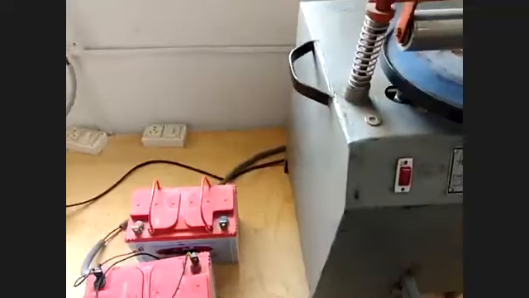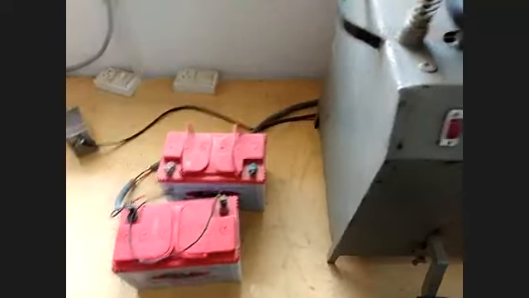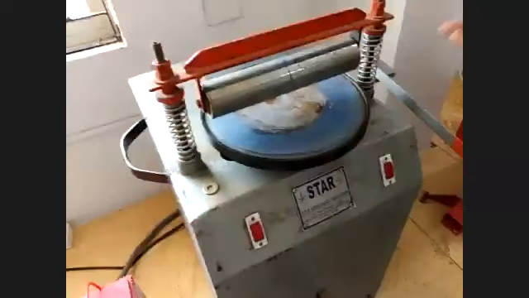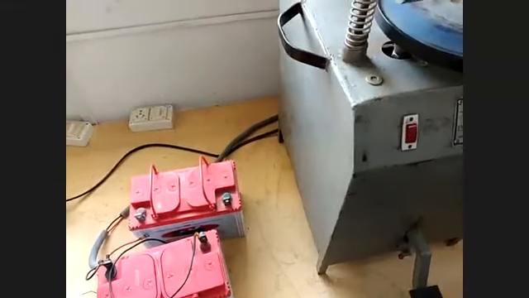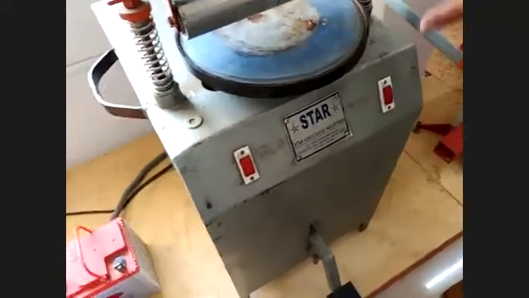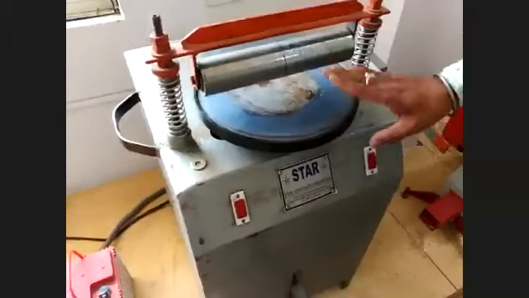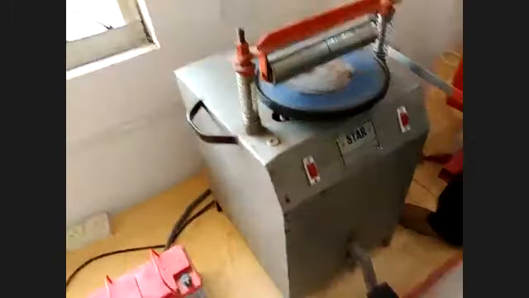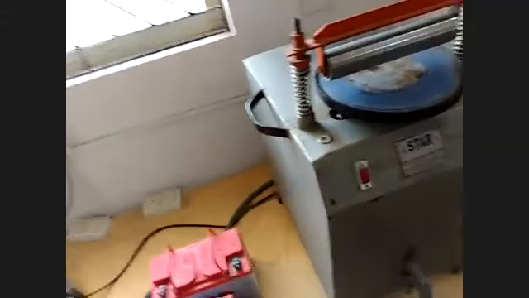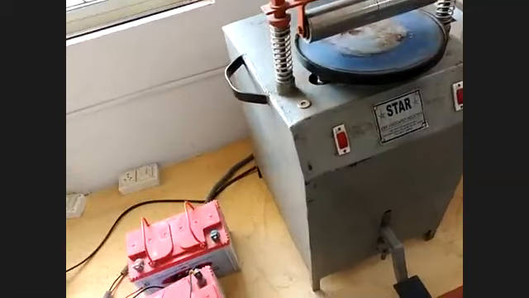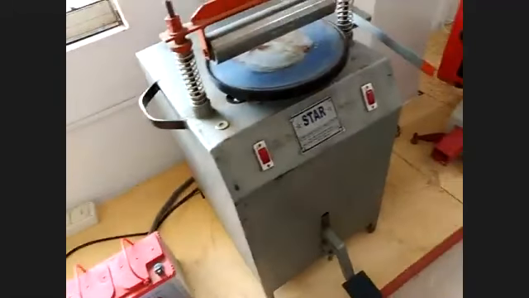Two batteries are connected in series because it is a 24 volt permanent magnet DC motor, 150 watt, 24 volt and 1500 rpm, and the switch connected is a 15 ampere switch. Maximum energy consumption per day is 0.4 unit, though it is operated through DC. Only 0.4 units. Then let's have a look. How can it operate?